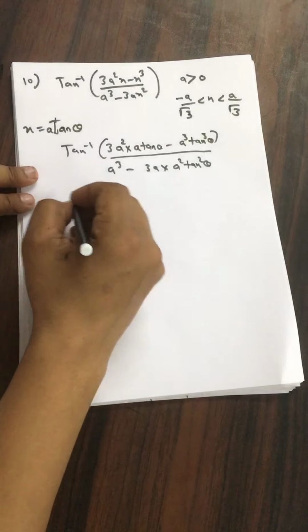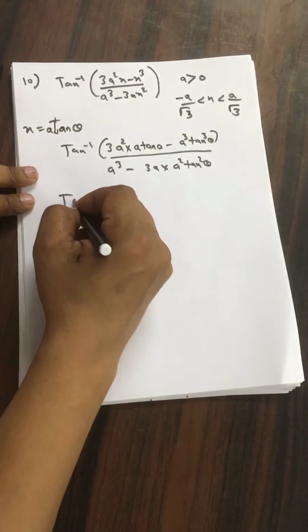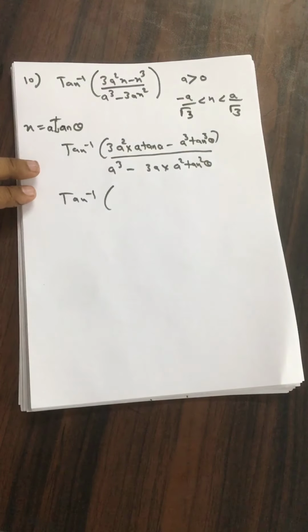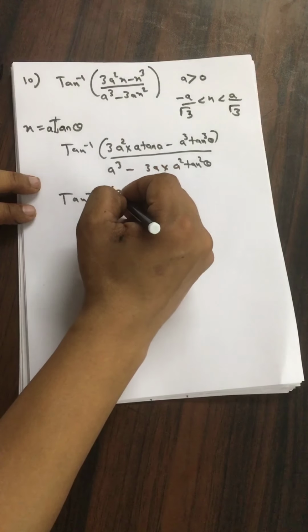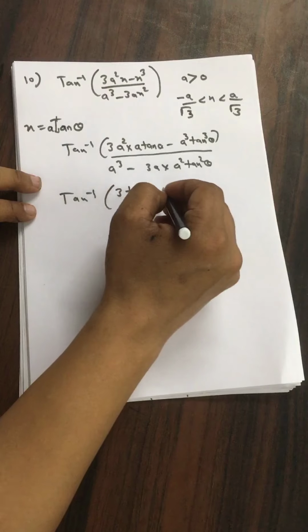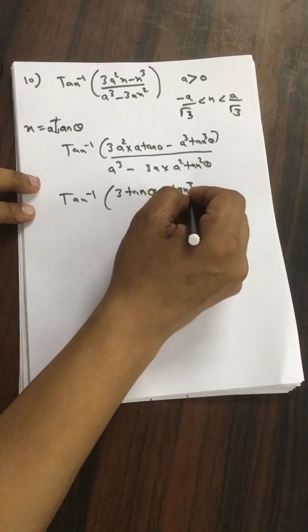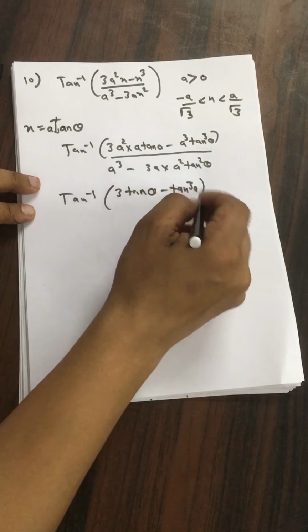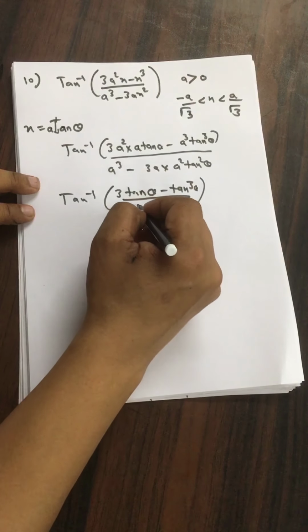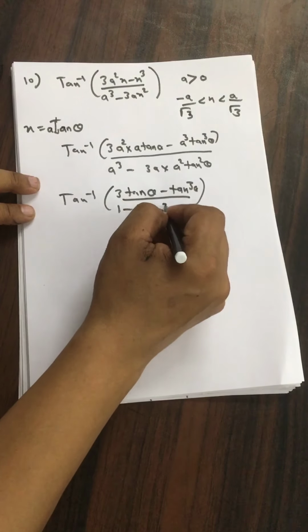Got it? So this will be tan inverse. Can you take something common? We'll take common, this will cancel. What is left? 3 tan theta minus tan cube theta, because a cube is cancelled, upon 1 minus 3 tan square theta.